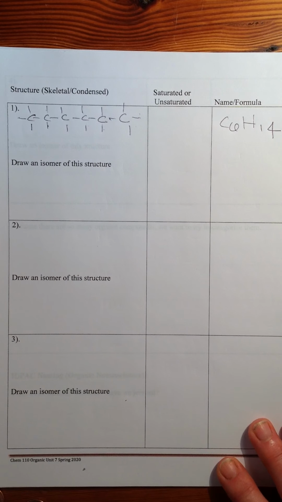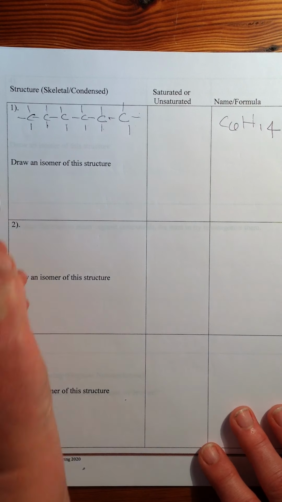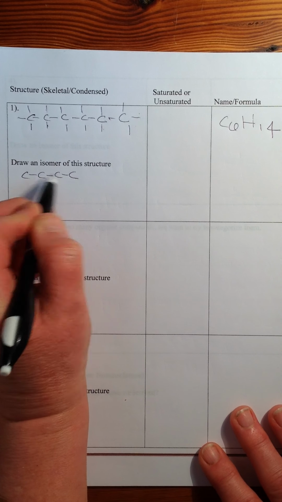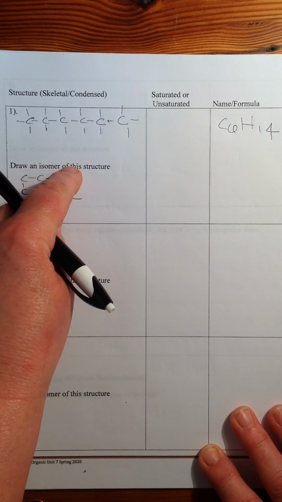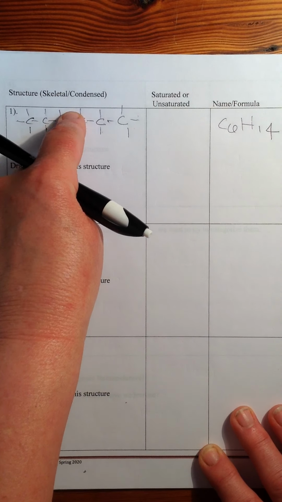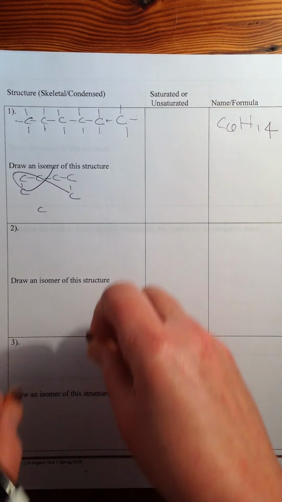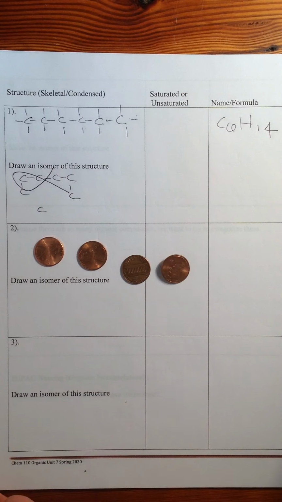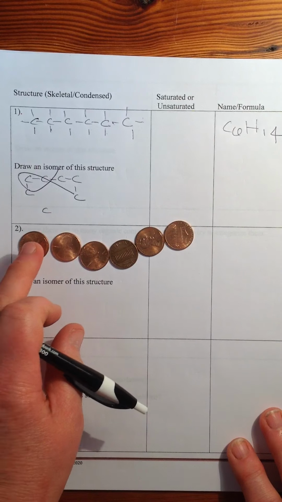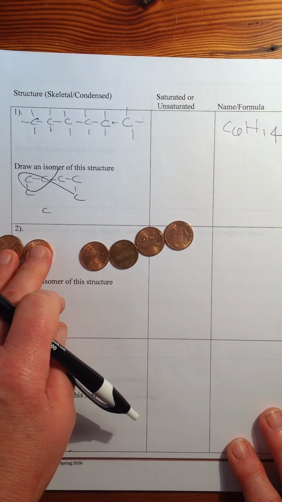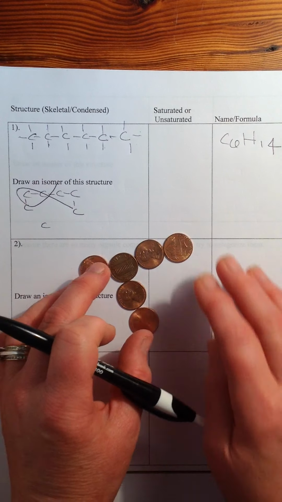An isomer means I want to take my 6 carbons, but I don't want 6 in the longest continuous carbon chain. So if I do this, for example, I still have 1, 2, 3, 4, 5, 6. So this is the same as that. So no go. So you can take some pennies, and I would encourage you to take some pennies. Okay, put your carbons like this. Break 1 off, or you can even break 2 off. Move them somewhere else.